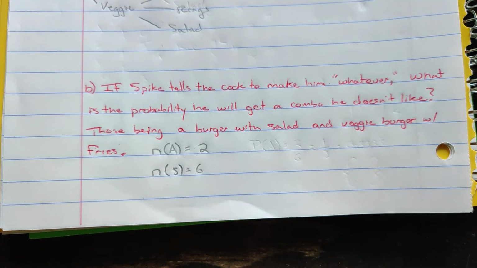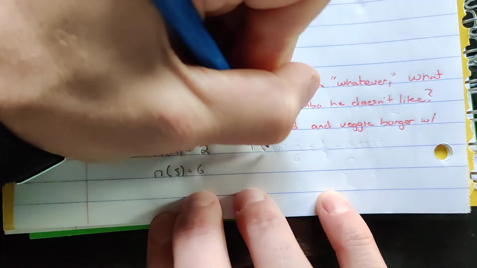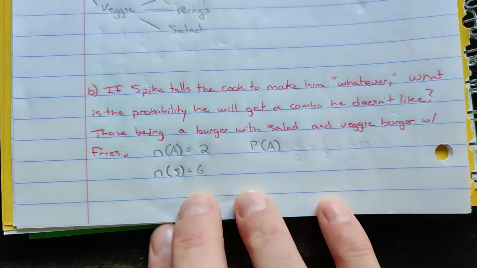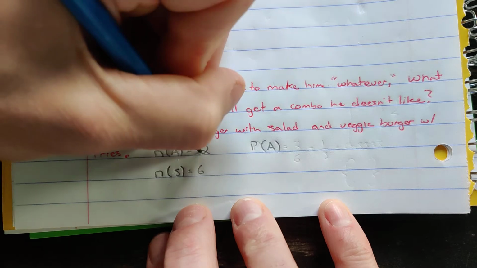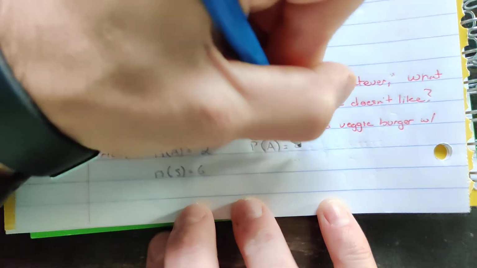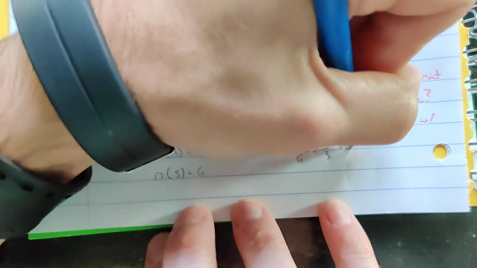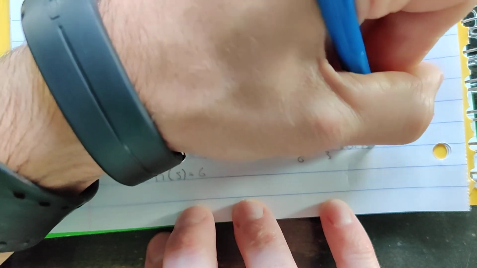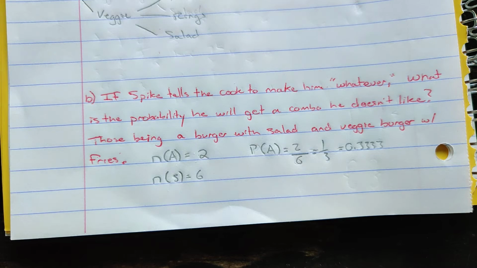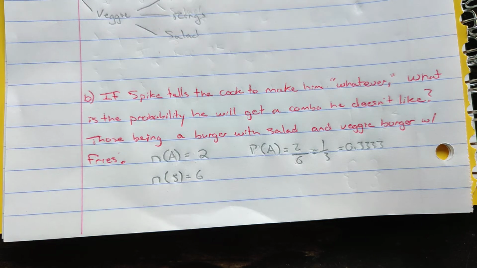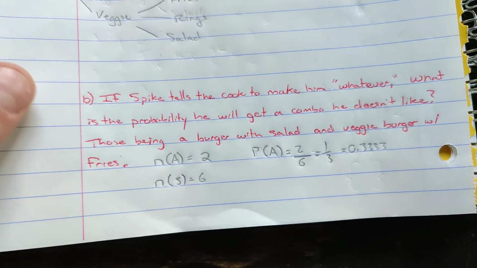So the probability of him getting something he doesn't like is 2 over 6, which is 1/3, which is equal to 0.3333 repeating, or 33%. So there is the theoretical probability of him getting something he doesn't like.